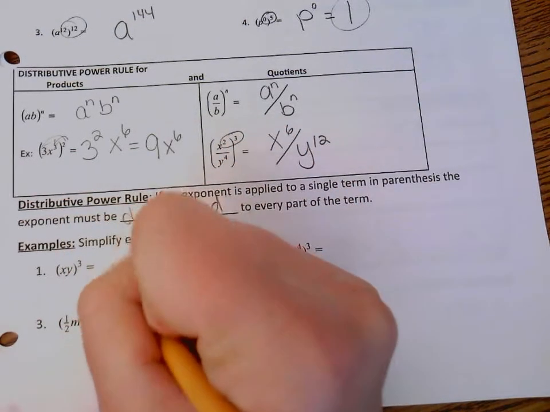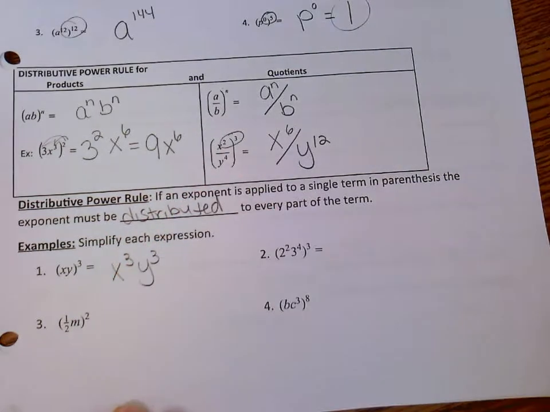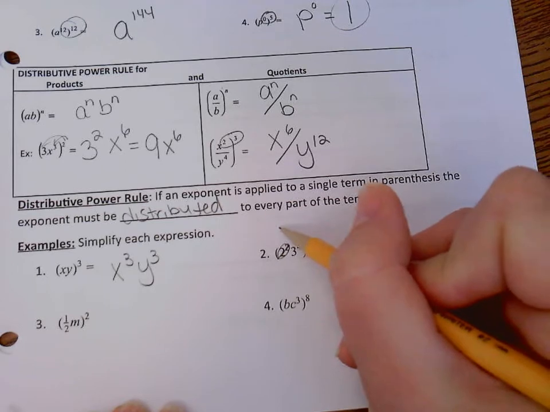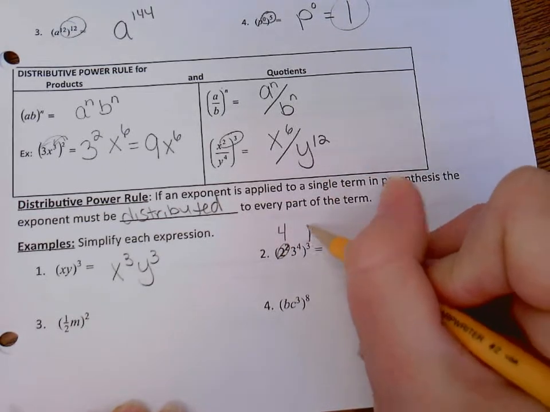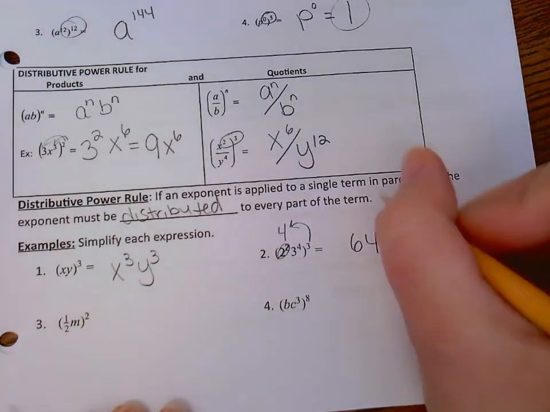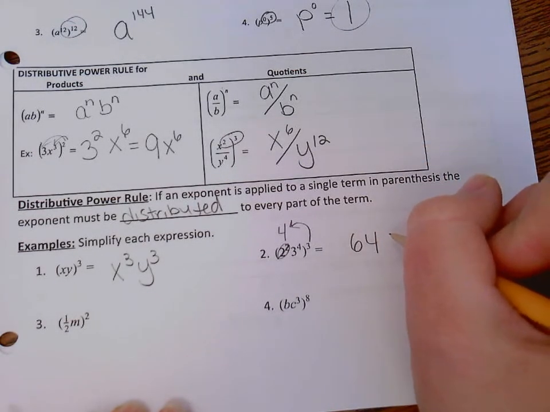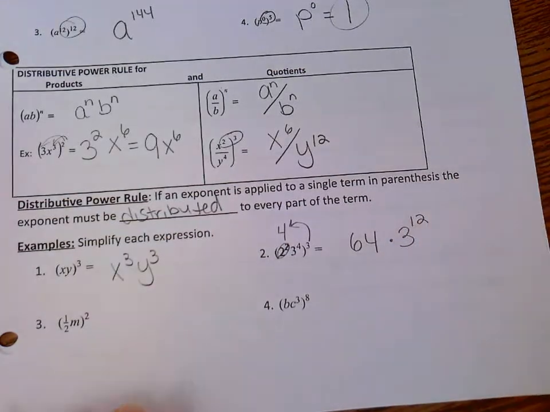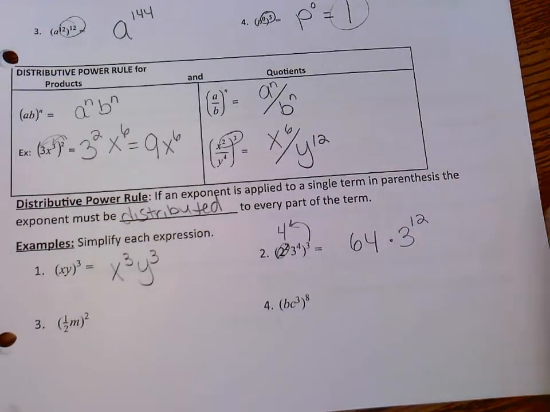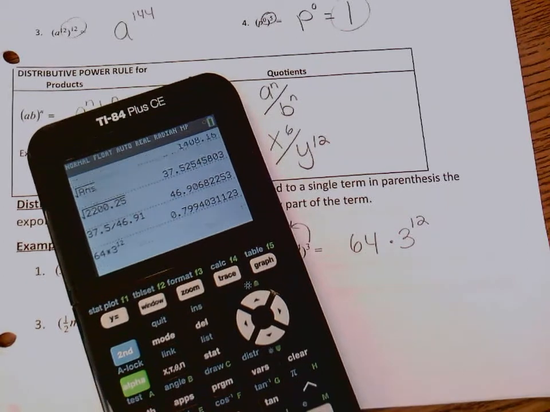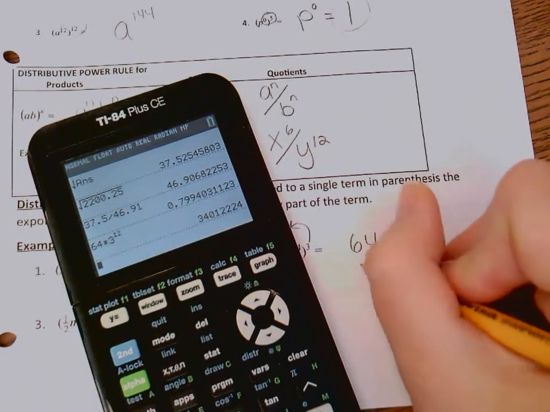So number 1 would be x cubed, y cubed. Number 2, I'm going to do 2 squared first and actually make that 4. So now I'm doing 4 cubed, and I know that 4 cubed is the number 64. And then I would have, oh, this is a big number, 3 to the 12th. 64 times 3 to the 12th. When it's just a number, you can actually evaluate it. So 64 times 3 to the 12th power is a big number.